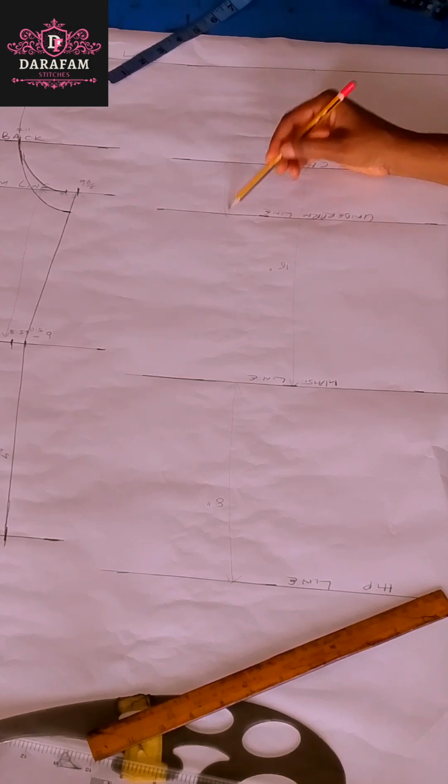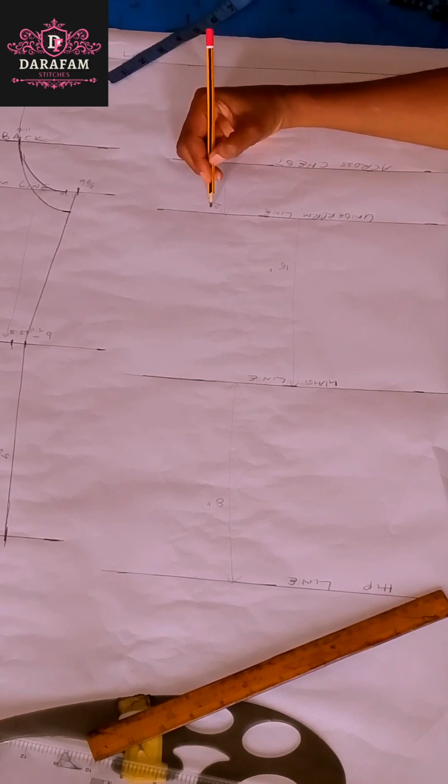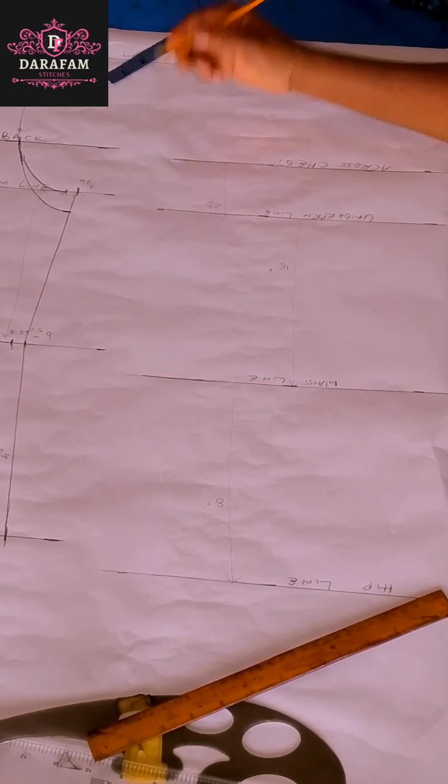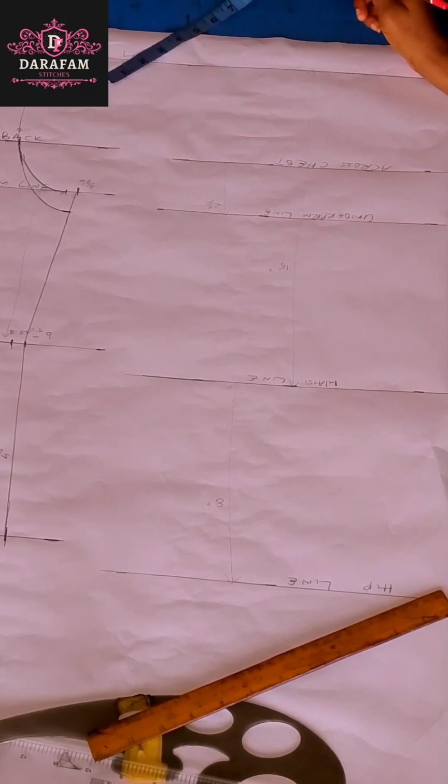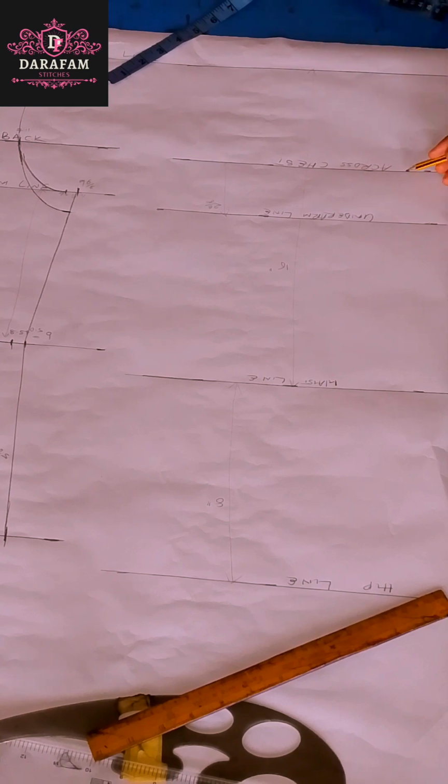So that's on the arm to the across chest, 2.7 inch. Like I said before, the horizontal lines are just lines we use to mark our body.